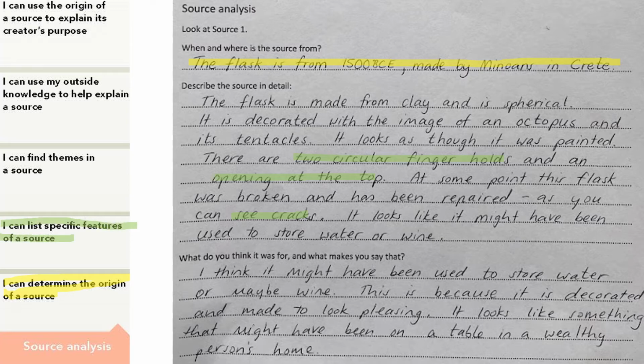Have they found any themes in the source? Decorated with an image of an octopus and tentacles. It's interesting because we haven't necessarily given them the opportunity to talk about themes. We said describe the source in detail, but possibly didn't give them a prompt to talk about themes.